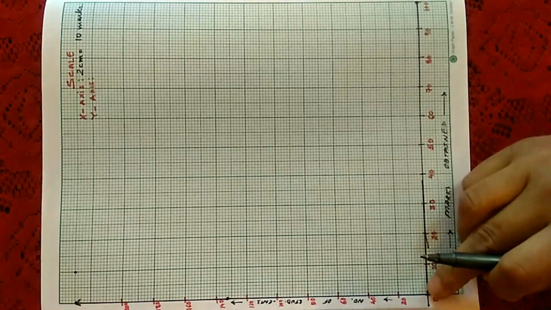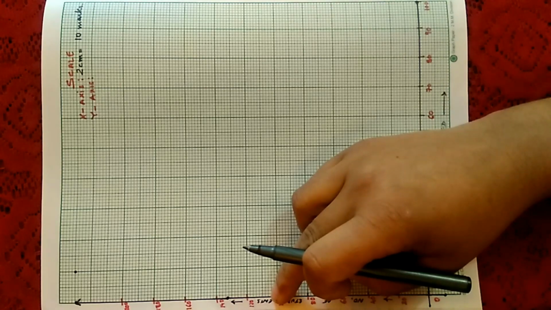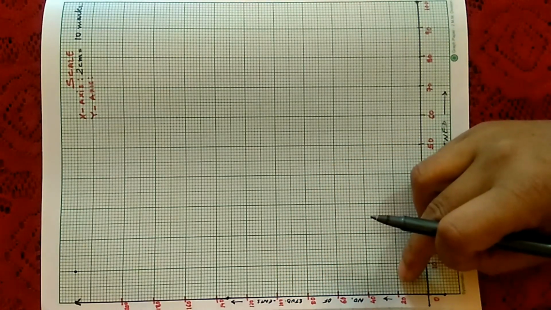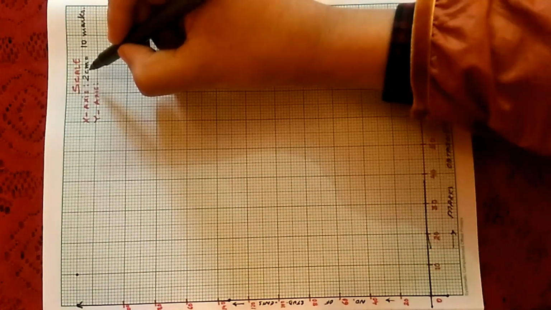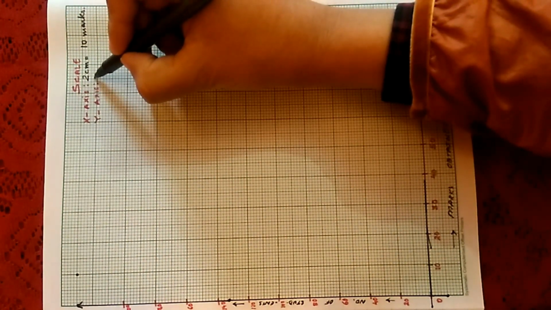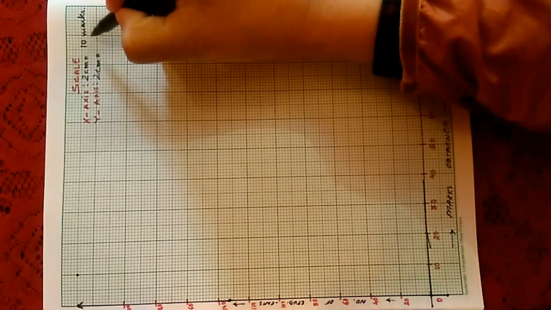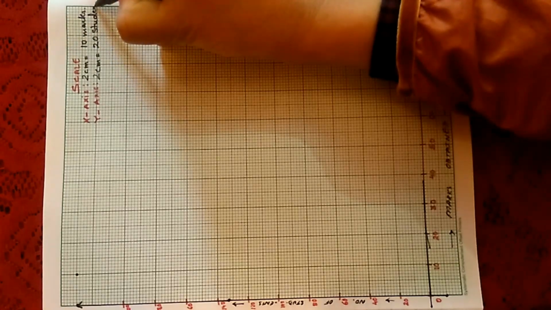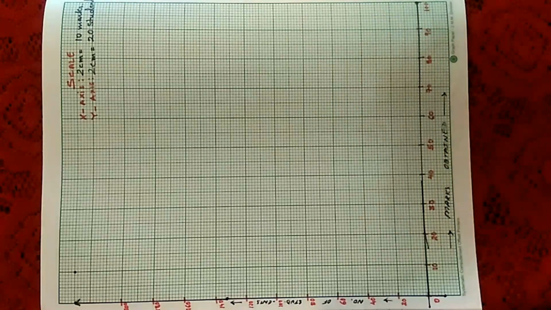Now, in the y-axis, I'm plotting the number of students or the frequency, and I have taken 2 centimeter as 20 units so that I can plot up to 200 easily. So let me write the scale for y-axis also. 2 centimeter is equal to 20 students. Okay. So now our scale is okay.